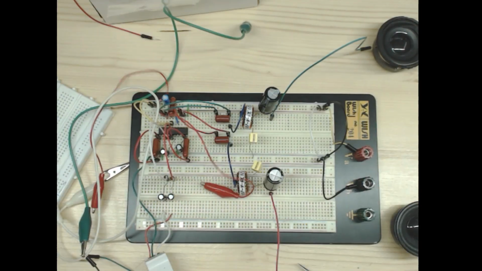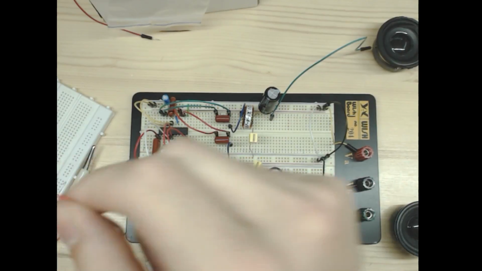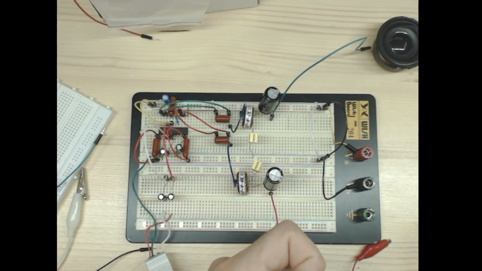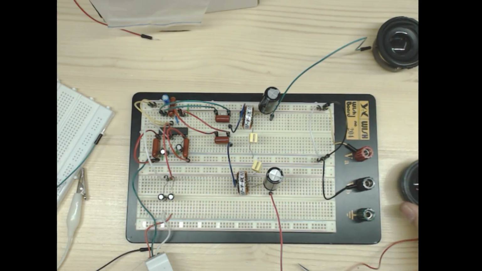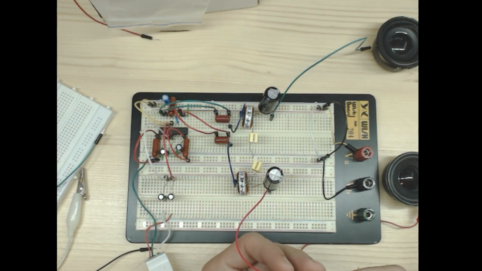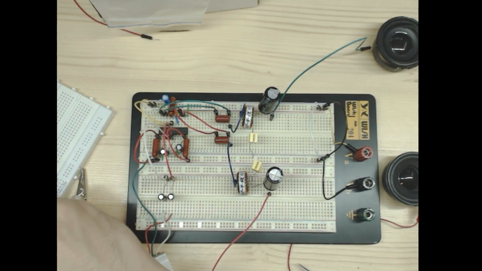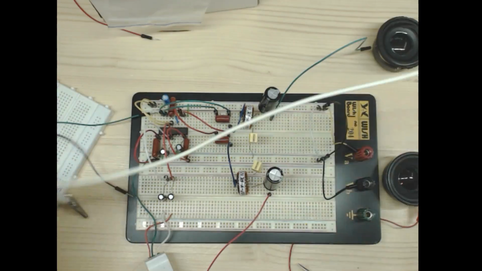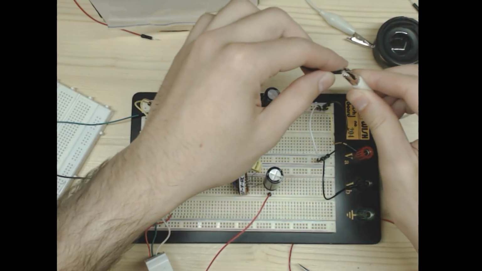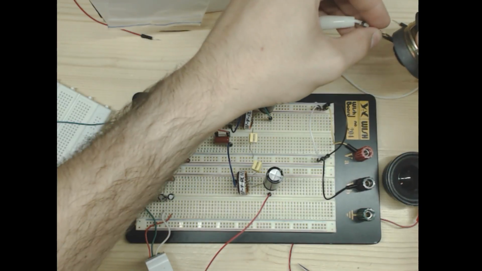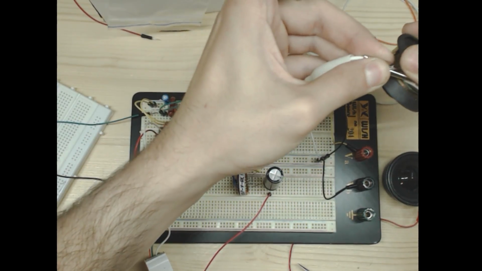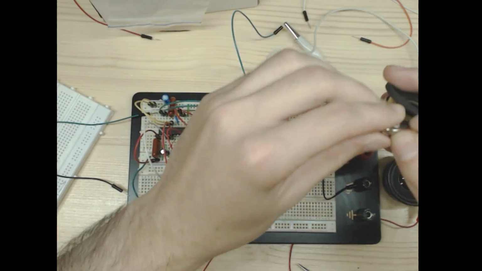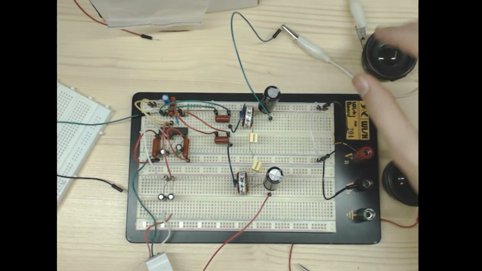My amazing variety of alligators, none of which actually work very well, but that's fine. So we have our positive connecting to our right. Then our left audio, we will use white to connect to the positive on the left side. That's just exposed, I don't care.